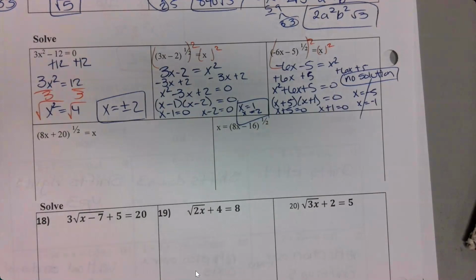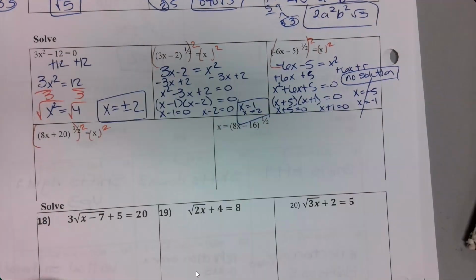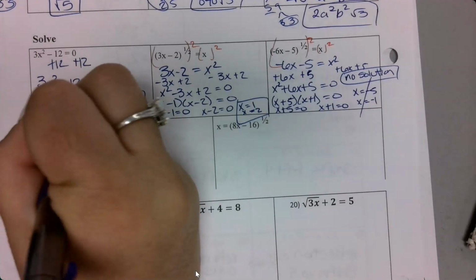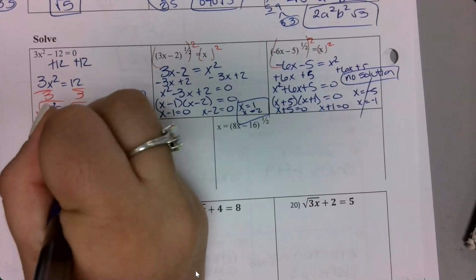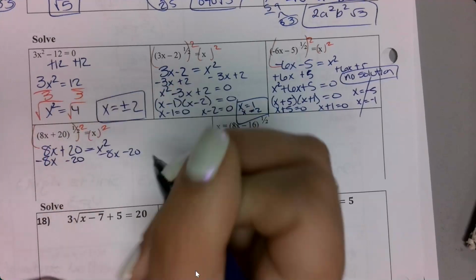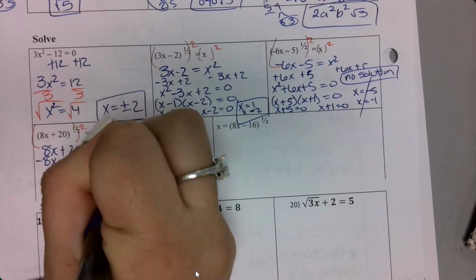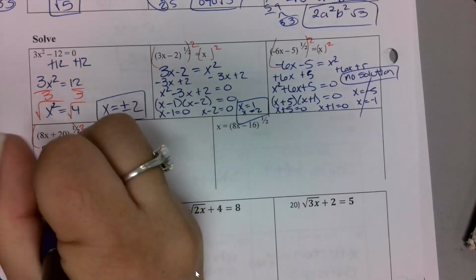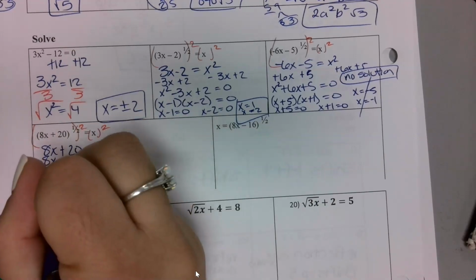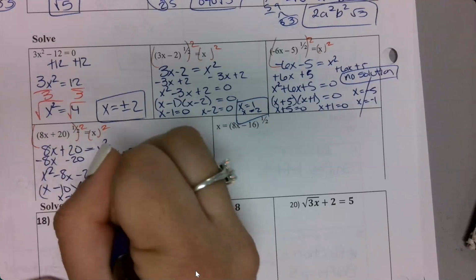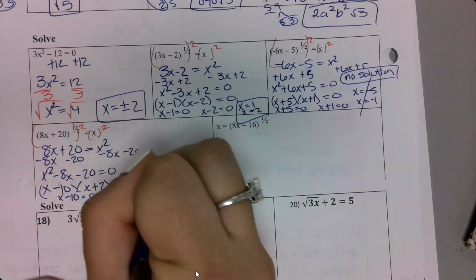Okay, on the next one, I want to go ahead and square both sides. I get 8x plus 20 equals x squared. Subtract 8x, subtract 20. I get x squared minus 8x minus 20 equals 0. This factors to x minus 10, x plus 2. Using the zero product property, I can set those equal to 0. I get x equals 10, x equals negative 2.